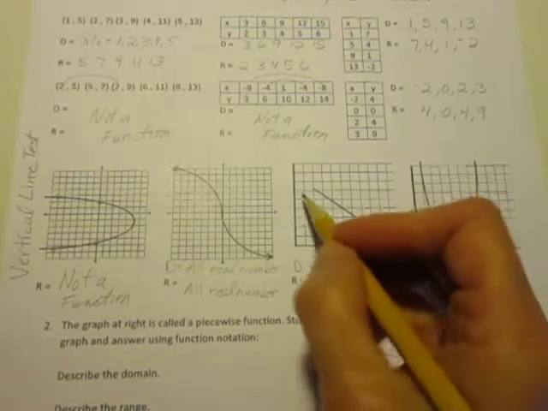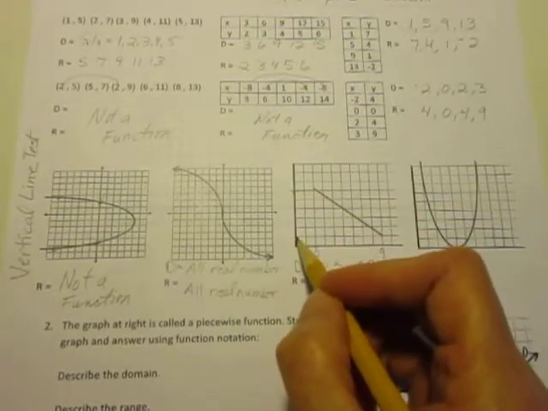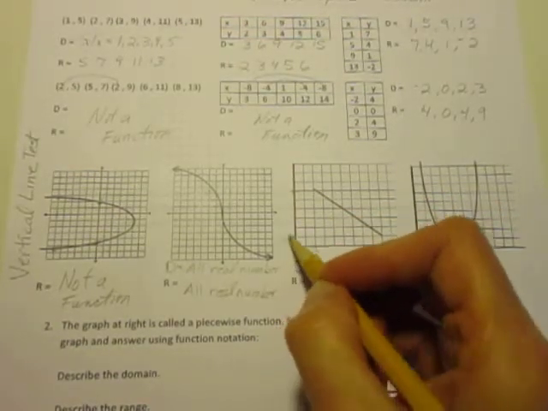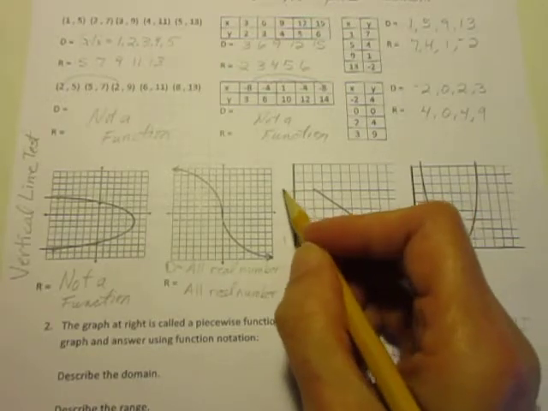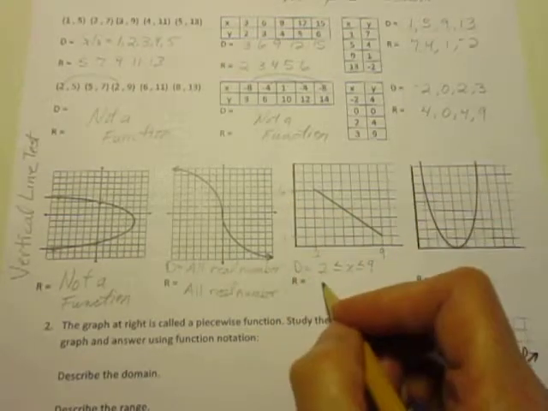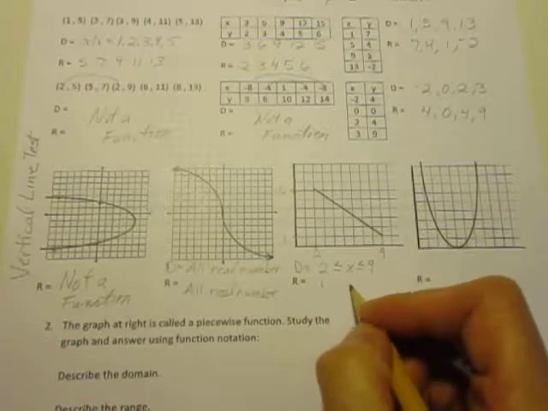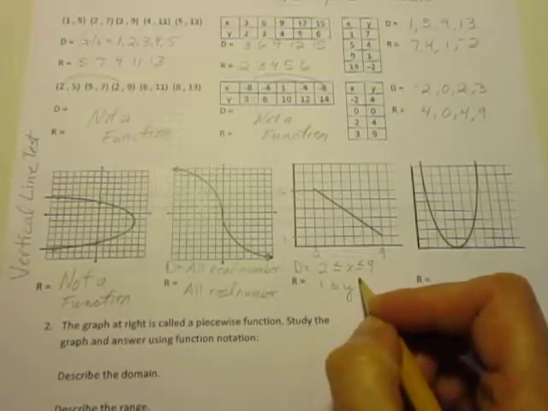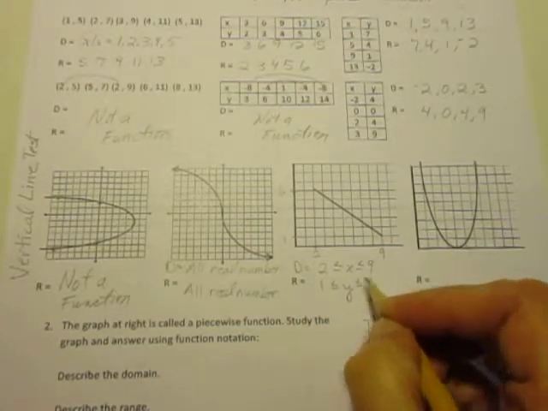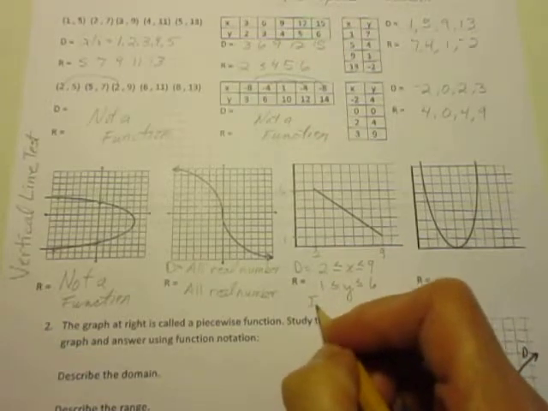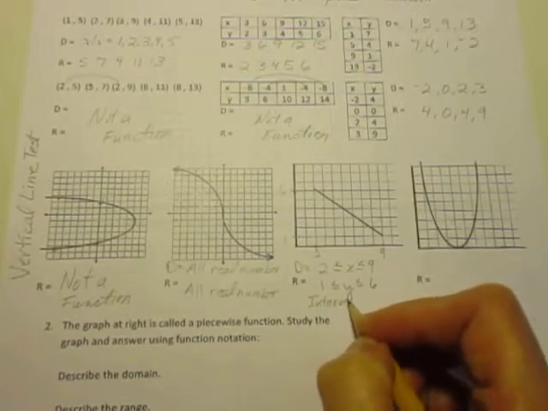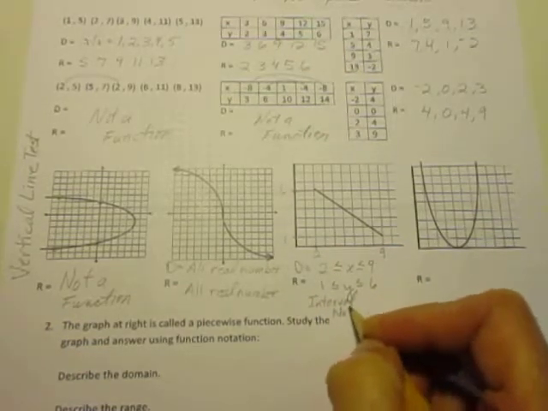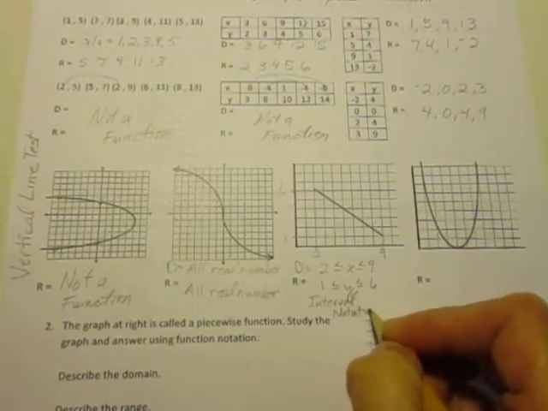Okay, so for our range, our y values are going anywhere from 1 up to, it looks like, 6. So our y values are going to be greater than or equal to 1, but less than or equal to 6. So that would be interval notation. I guess I could write that for you if you wanted to look that up again. Interval notation is what I'm showing you here.